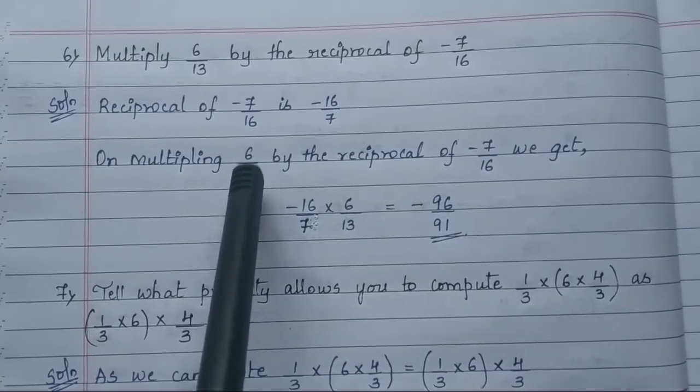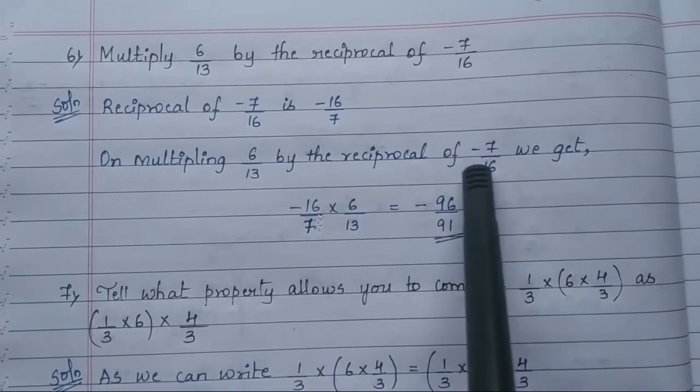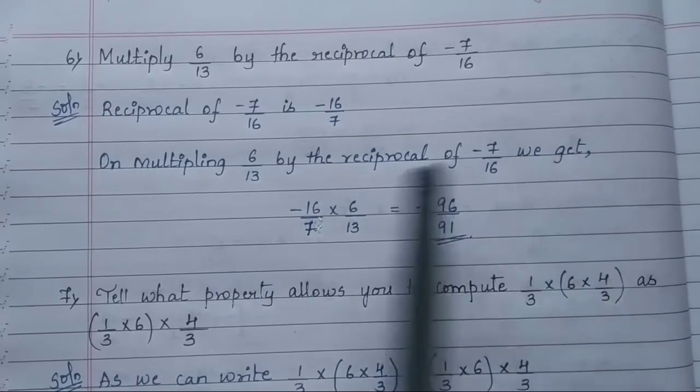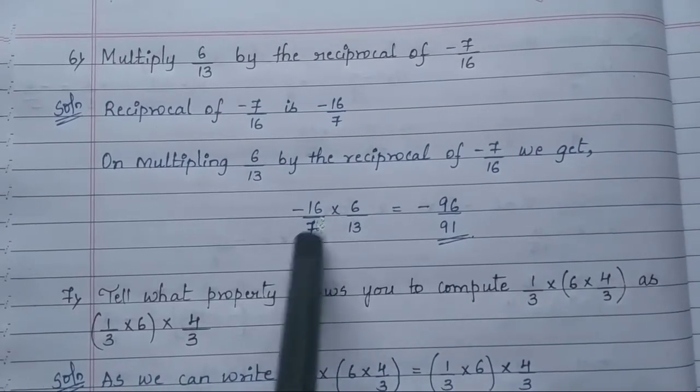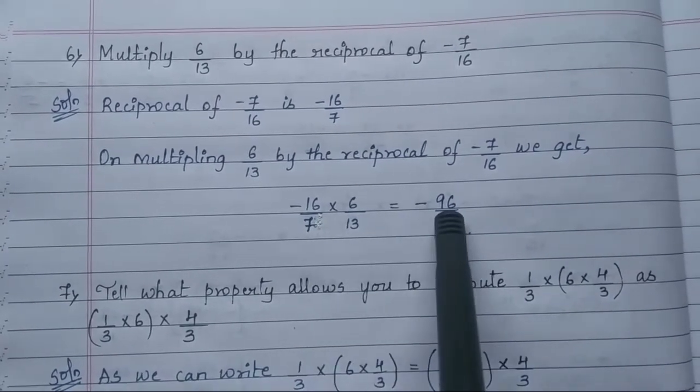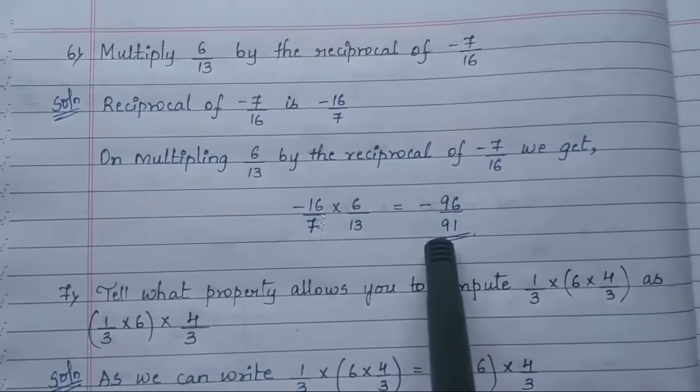So on multiplying 6 by 13 by the reciprocal of minus 7 by 16, we get minus 16 by 7 into 6 by 13, which is equal to minus 96 by 91.